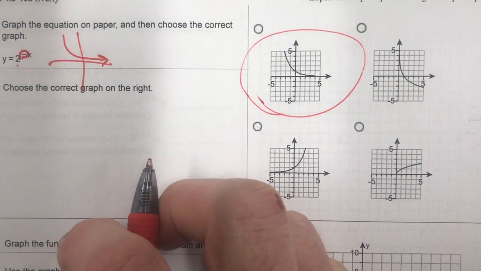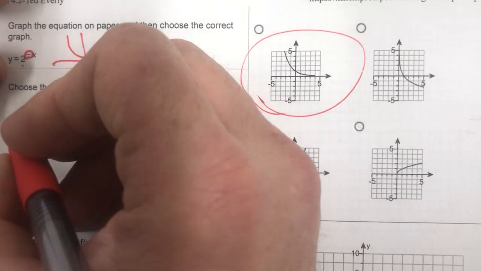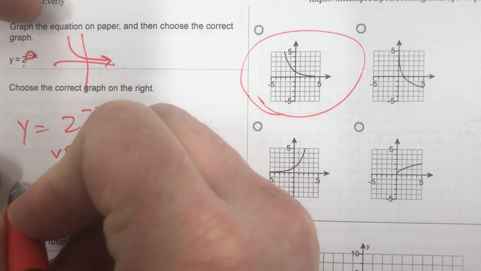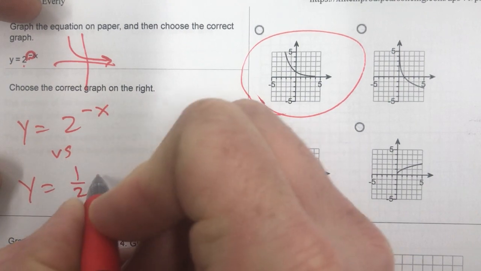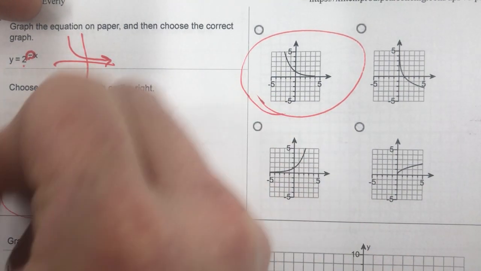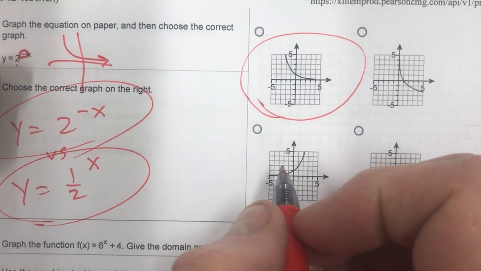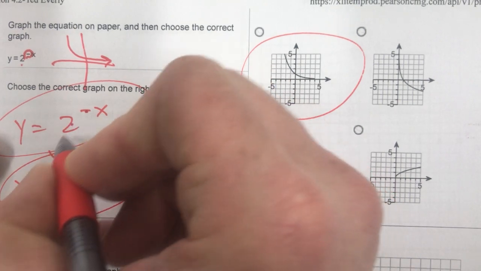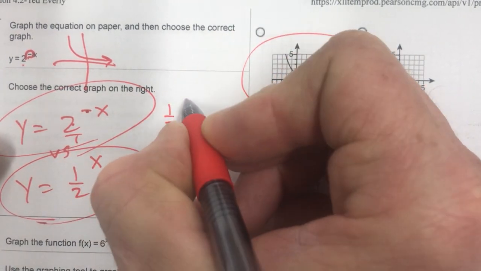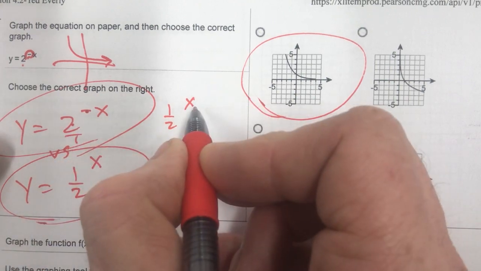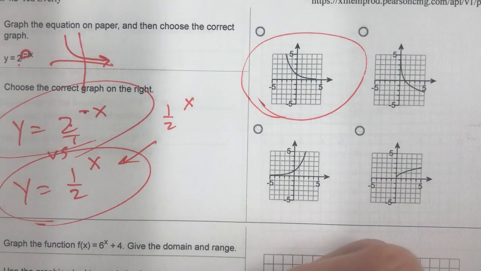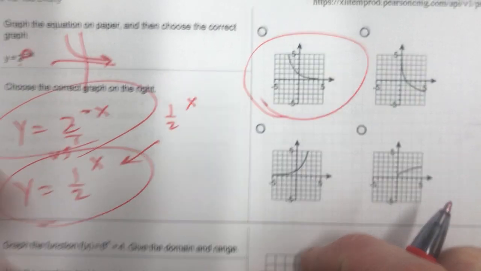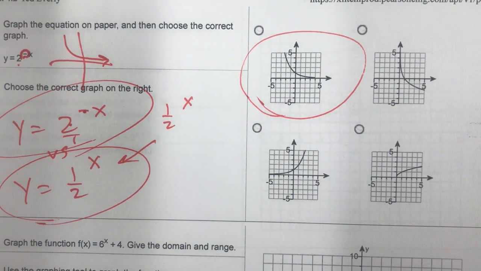Okay. So when you have, let's do this right here. Y equals 2 to the negative x versus y equals 1/2 to the positive x. These two right here are the exact same thing. Now what you can do, since this is a negative exponent, you can flip this 2 over 1 to a 1 over 2, and that would get rid of the negative in the exponent, which is what we have here. So if you have a negative in front of your exponent or you have a fraction base, these two are the exact same thing. All right, so here we go.